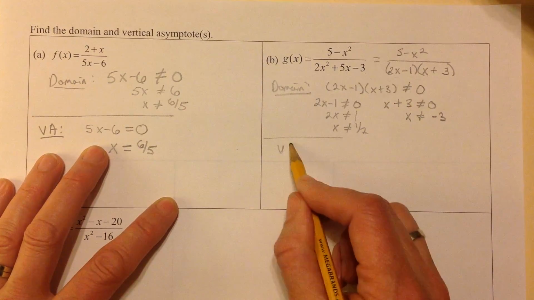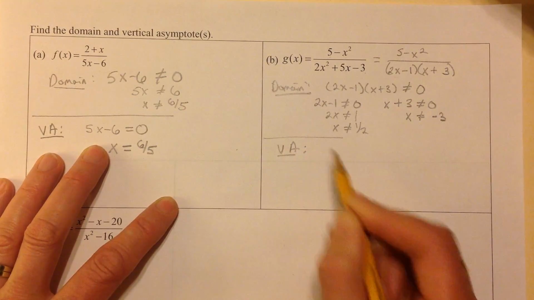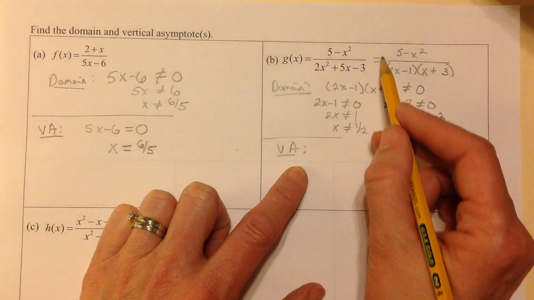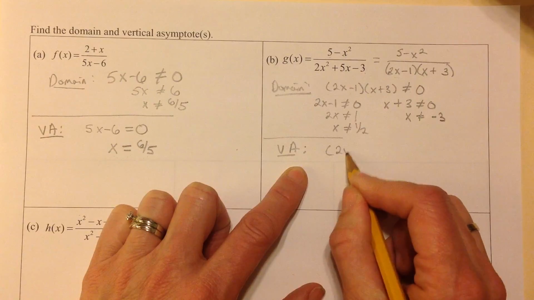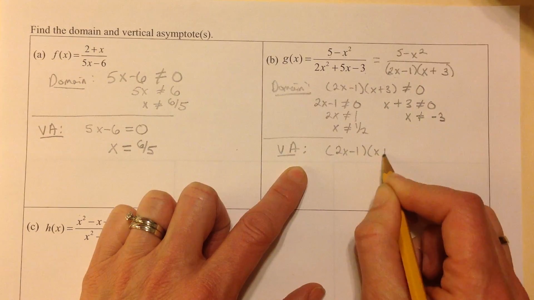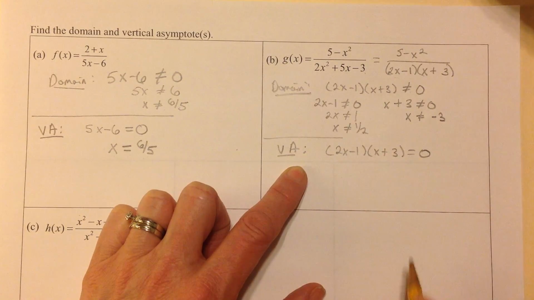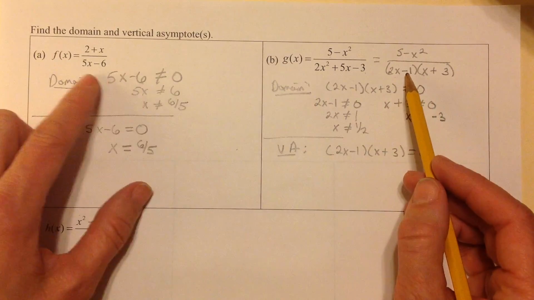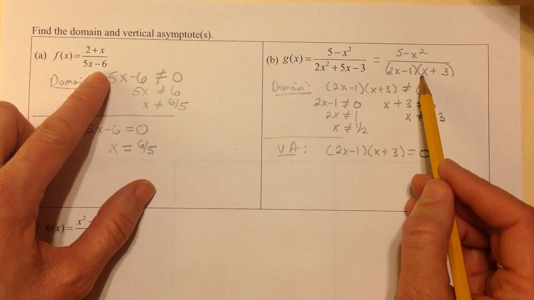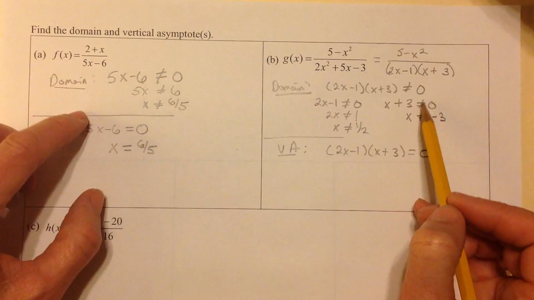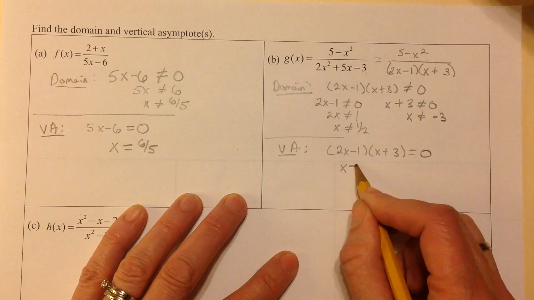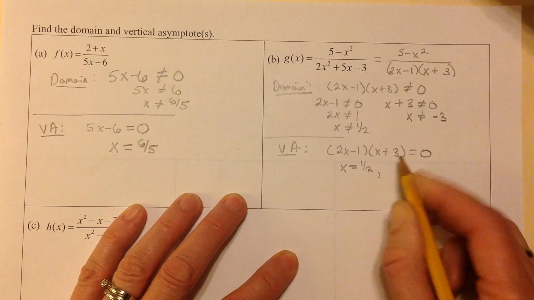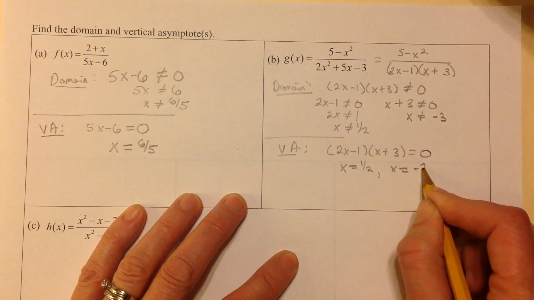Now for vertical asymptotes, again it's very similar to the domain. I take the reduced form, which again this was already in reduced form, and this time I set the denominator equal to 0. Now once again, since it was the exact same denominator in both the reduced and original form, my domain and vertical asymptotes are going to be very similar, except my vertical asymptotes will be x equals 1/2, x equals -3.